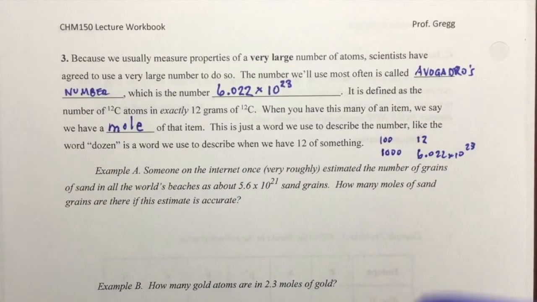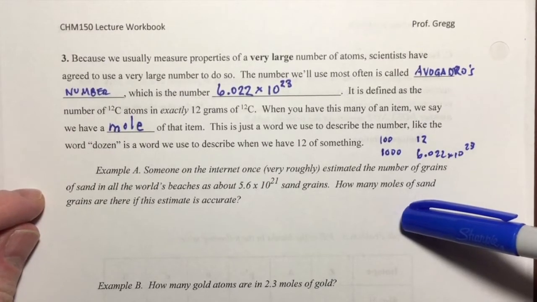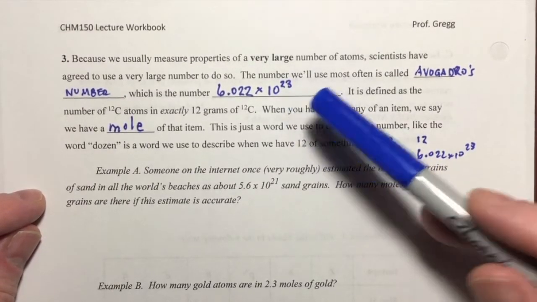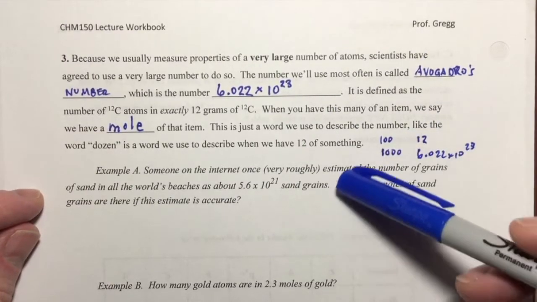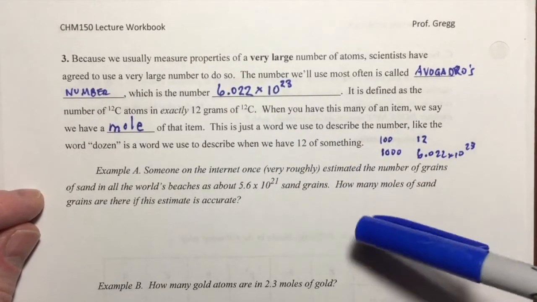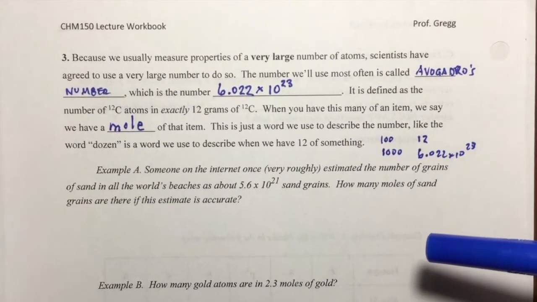So this next problem, example problem A, I want to use just to calibrate your thinking about just how enormously large this number is. So we're going to relate that number, the mole of something, an Avogadro's number of something, to the number of grains of sand in all of the world's beaches.